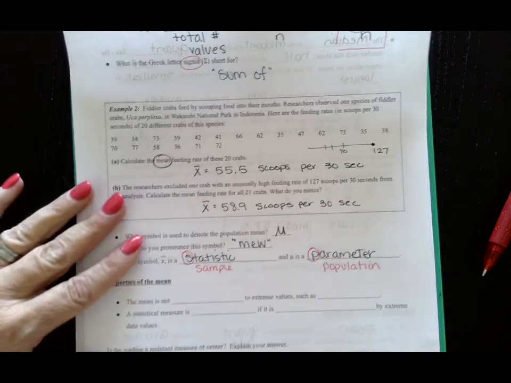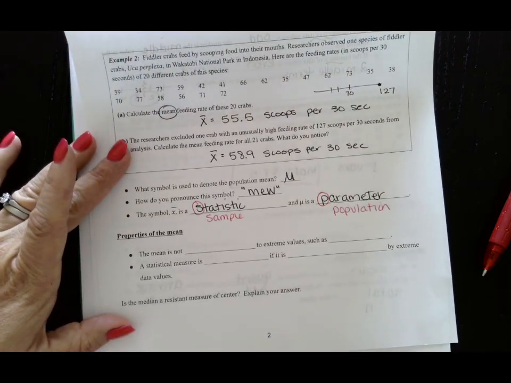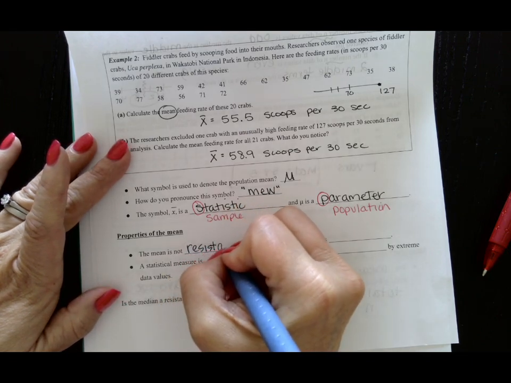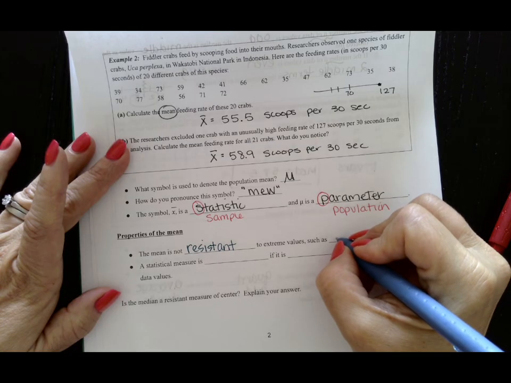All right, so an important concept, the properties of the mean. The mean is not resistant to extreme outliers.